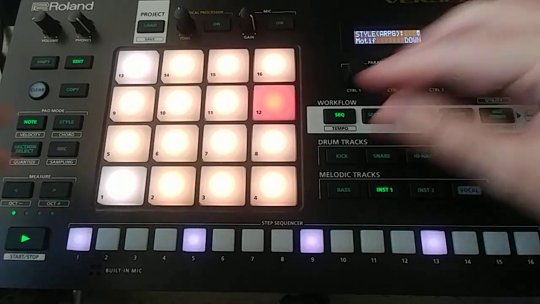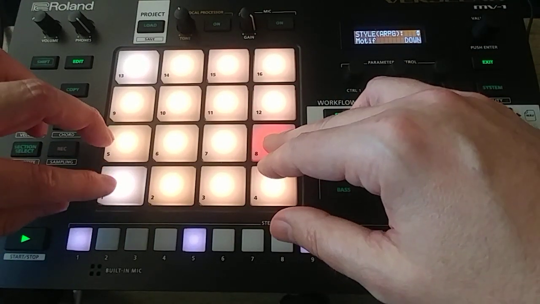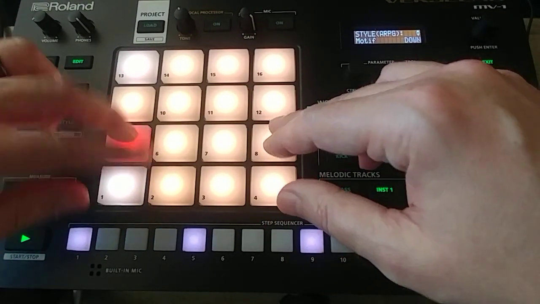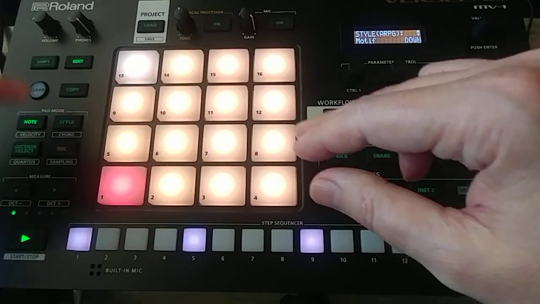Motif down is just the opposite. If you play these same 3 notes, instead of going up, it's going to go down. Let's take a listen.